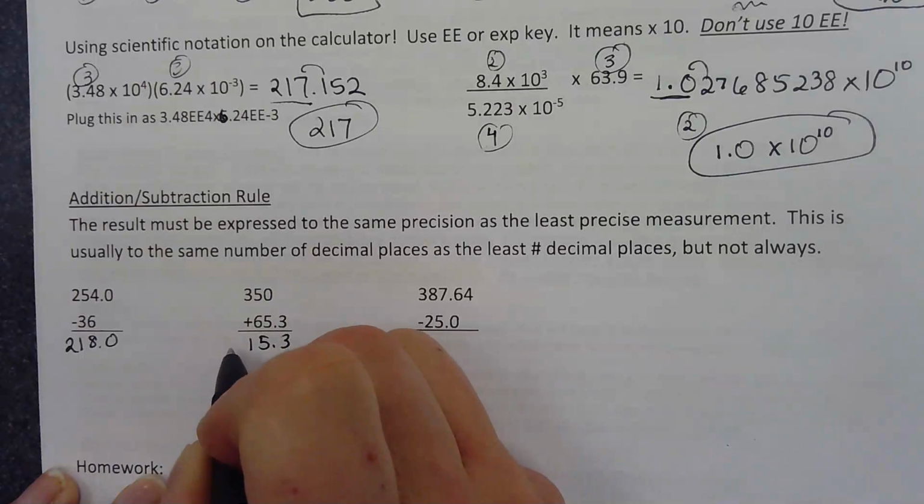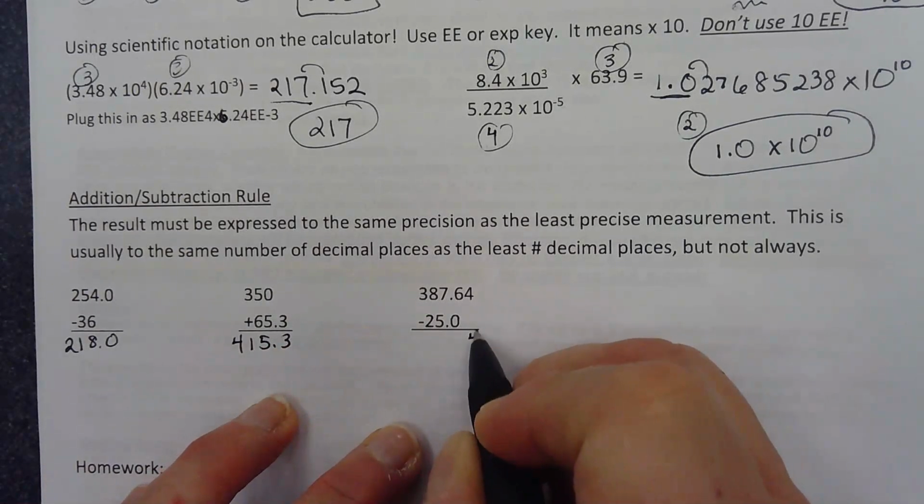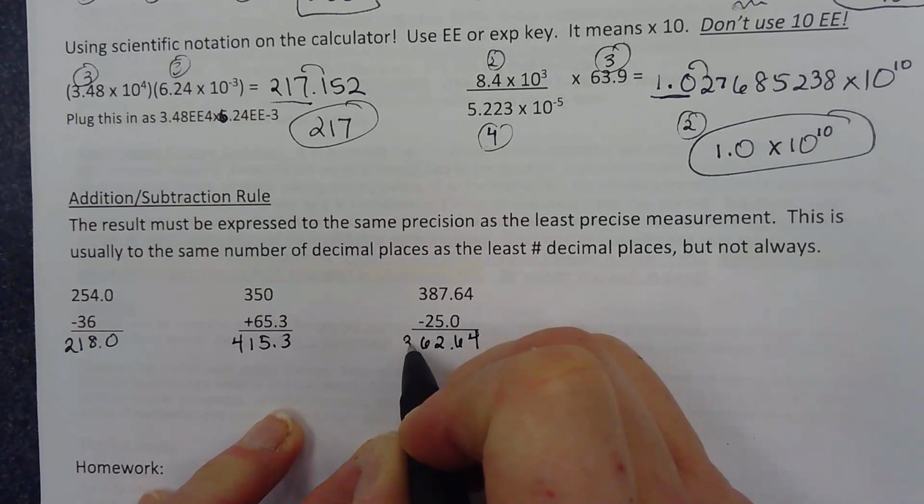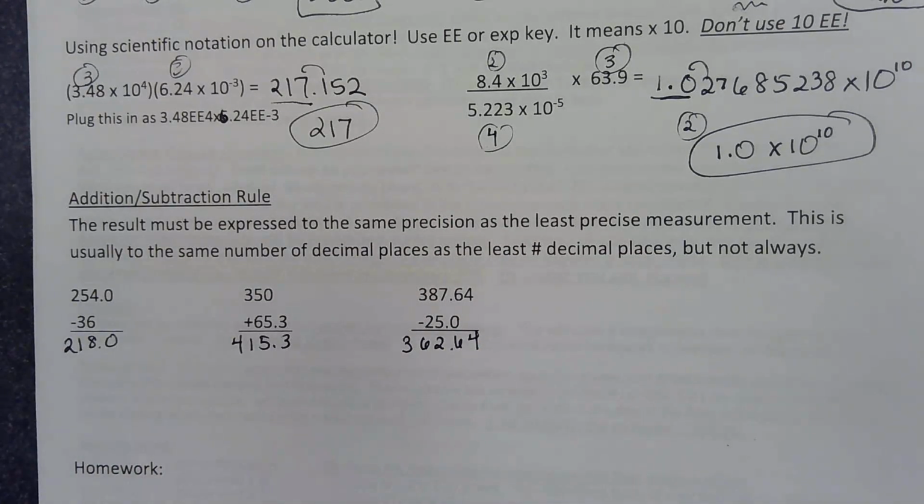I hear calculator. Come on, people. You can do math in your head. Come on, use our brains here, okay? All right. You should have had these answers, should have gotten these answers. Yes or no? Everybody get these? Okay. All right. Now then.